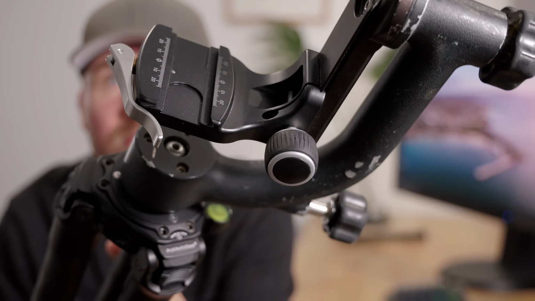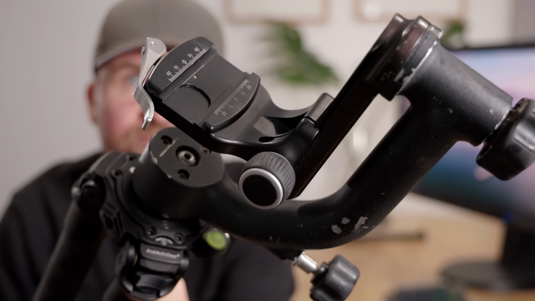Recently, I've also pimped my tripod a little bit. I bought this Really Right Stuff cradle clamp that allows me very easily to open and close the clamp on the tripod, and it makes it so much easier to put my lens on and off the tripod.